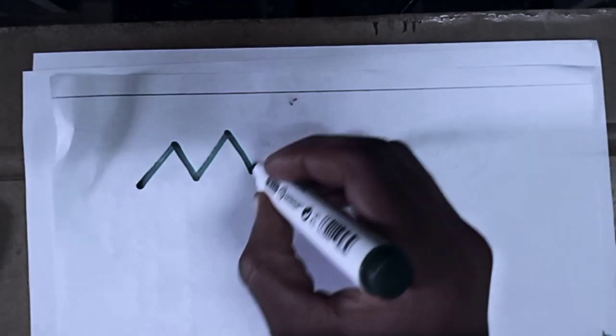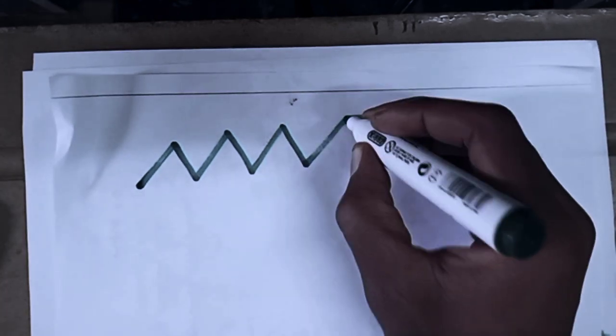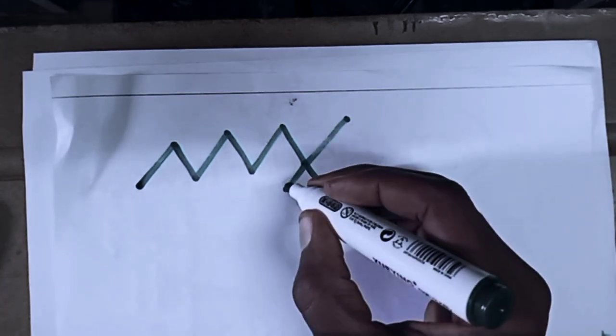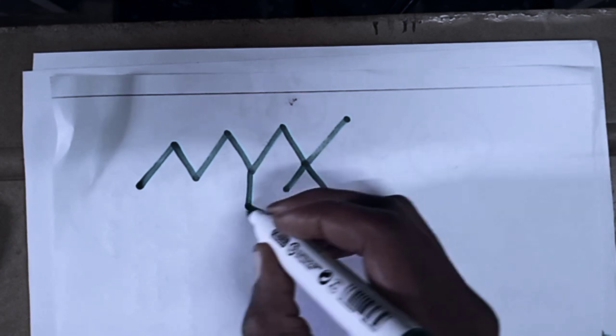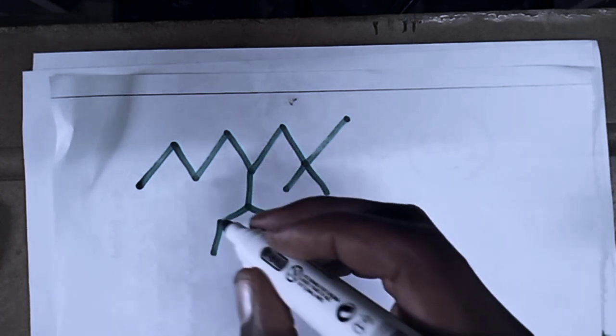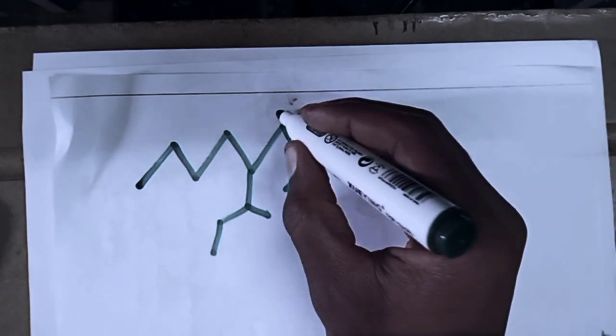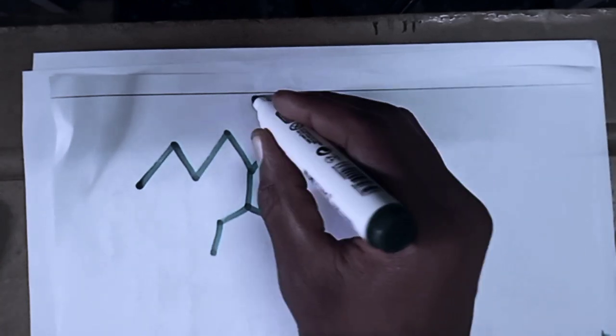Okay, I'll now give you something to do, a task. So go and work out this one. Go and find the IUPAC name for the following structure. The first structure is just like that.